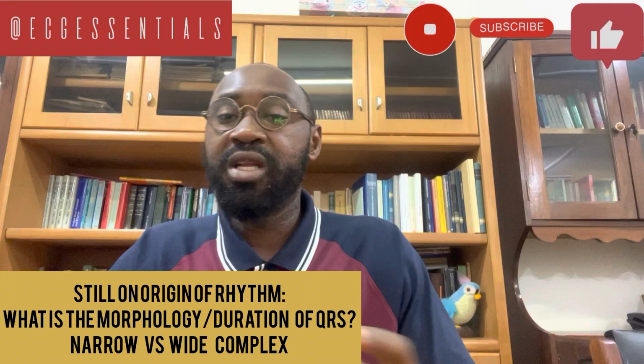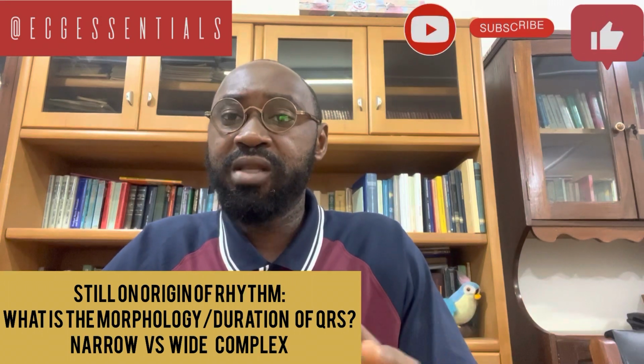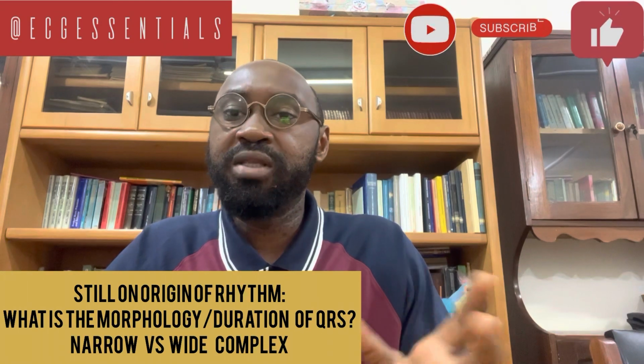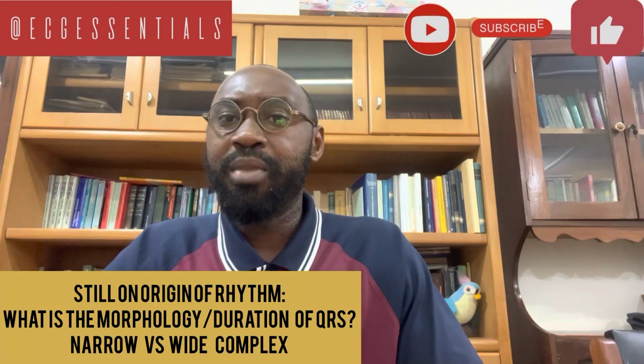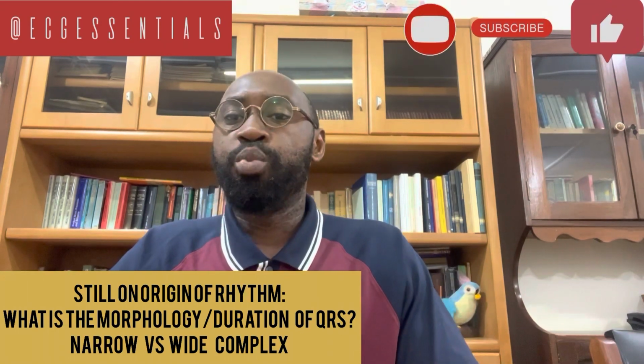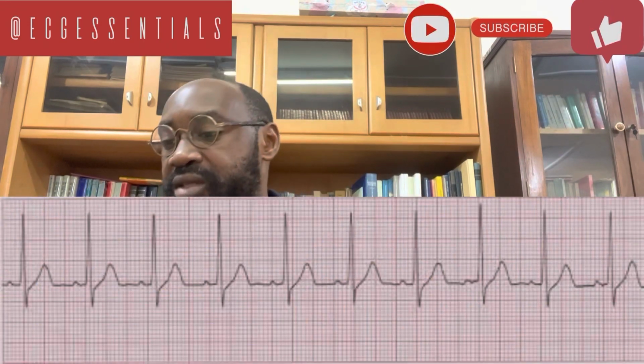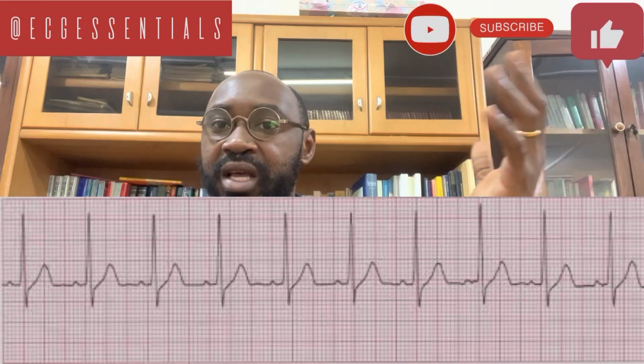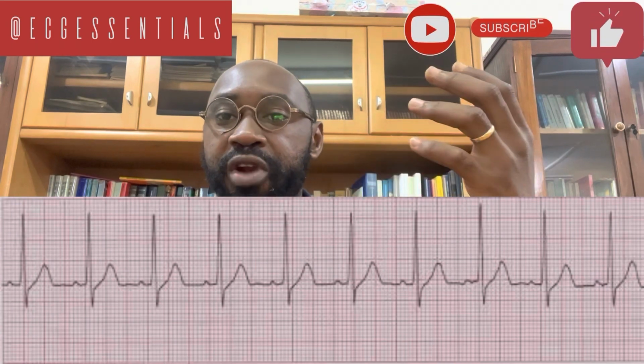When we see that the QRS complexes are narrow, in the sense that they are less than the 110 milliseconds that is allowed, then we outrightly know that this will have to be a supraventricular event. So it may be from the sinus node, it can be from the atria, it can be a junctional rhythm. That is provided the QRS complex is narrow.